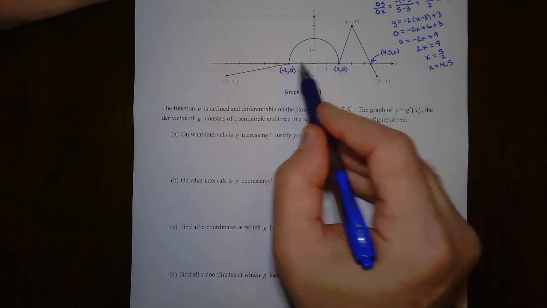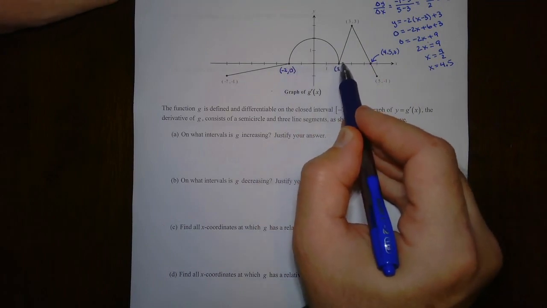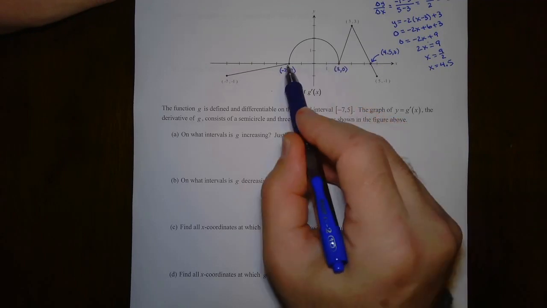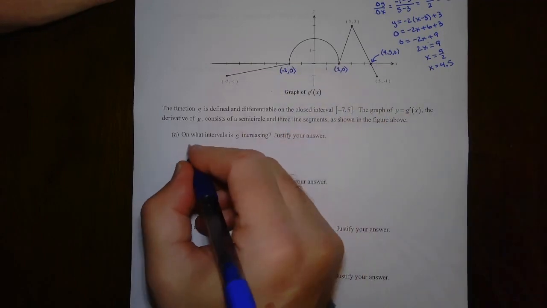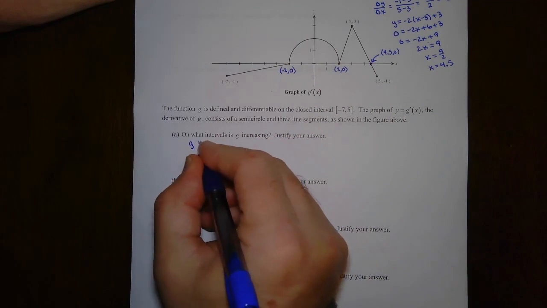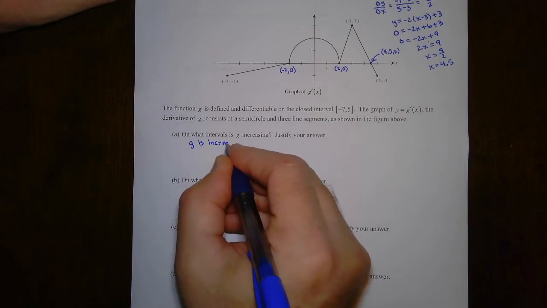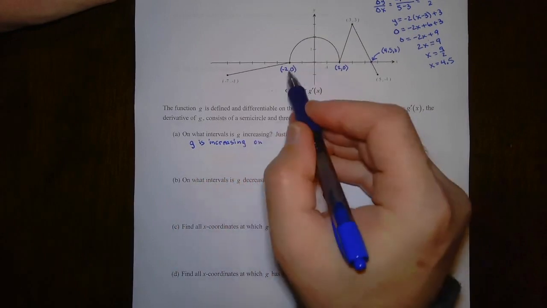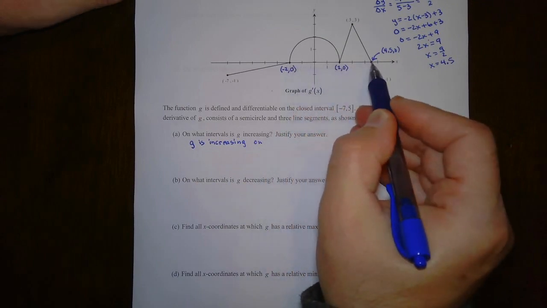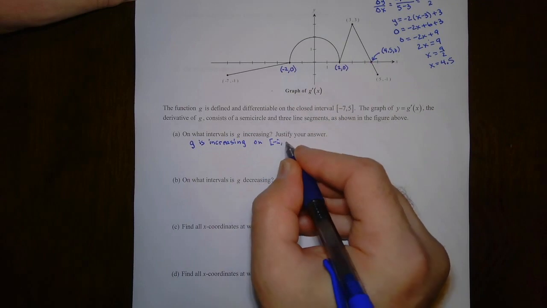However, it continues to increase even in here, even though the derivative is 0 right here at 2 and at negative 2, okay? So our rationale for this would be g is increasing on, and it would be increasing the entire time, from negative 2 to 4.5.